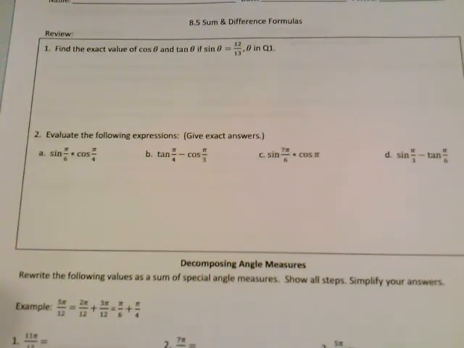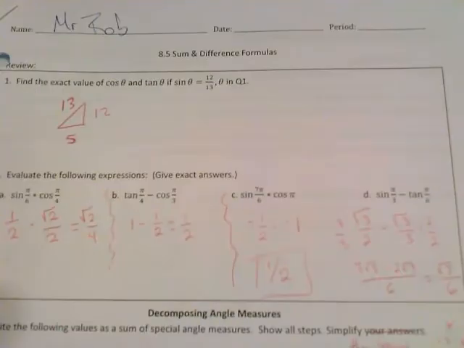I suggest that you pause it, take about 5 minutes to go through each one of those problems as a warm-up, and then hit play and jump into the rest of the video. So take a second, pause it, work it out on your own. I'll show you the answers in 5, 4, 3, 2, and here are the answers. Hopefully you worked it out correctly. If not, just post any question that you have.